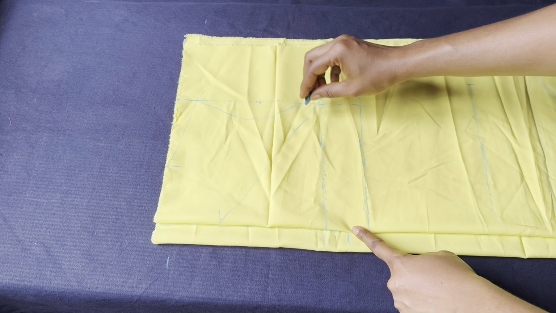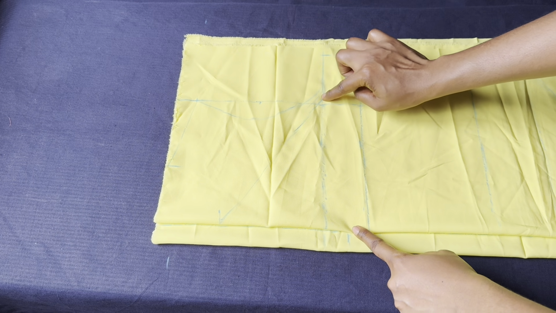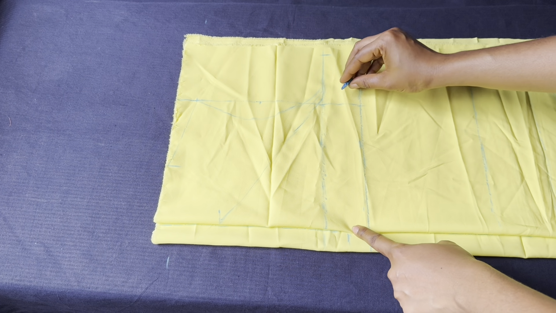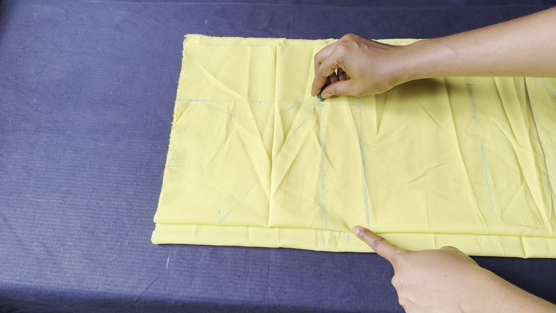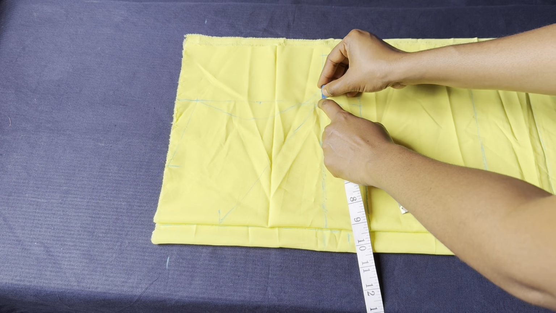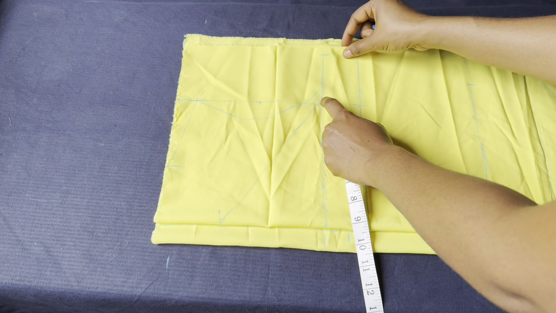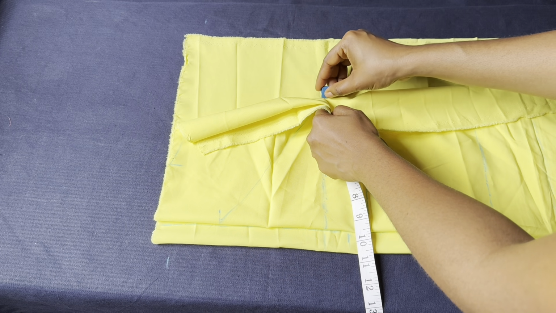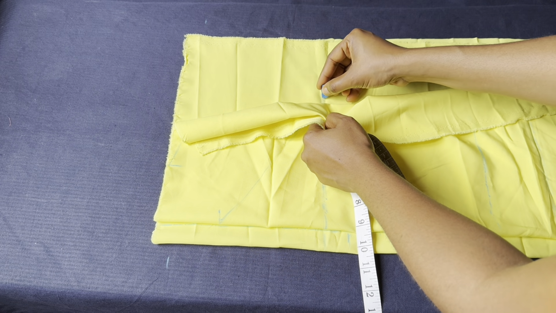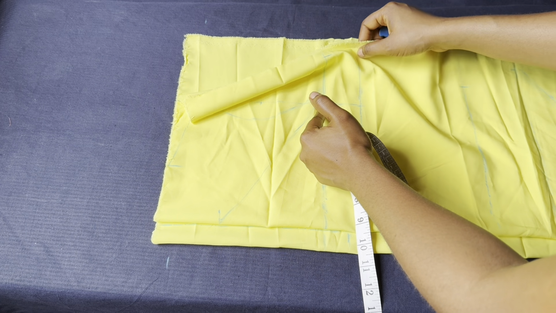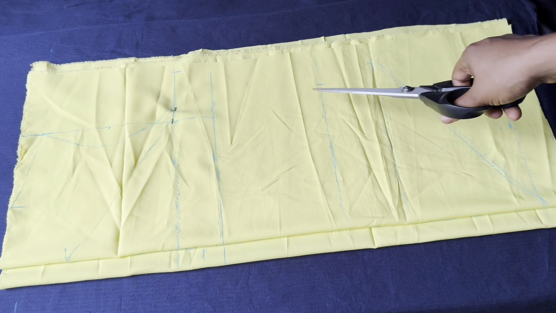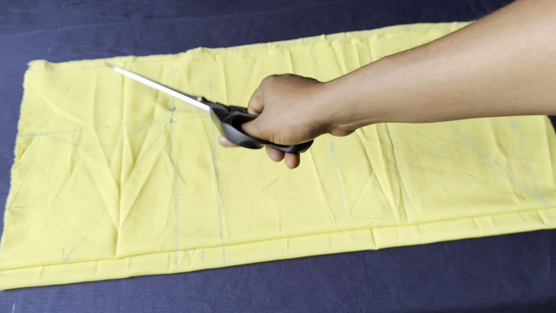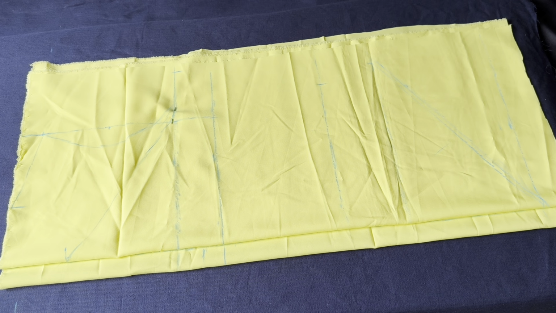I'll make sure that whatever you're doing, this armhole matches with what you have at the back. So this point, mark it at the back. I'll cut out only the front part, only the front piece.